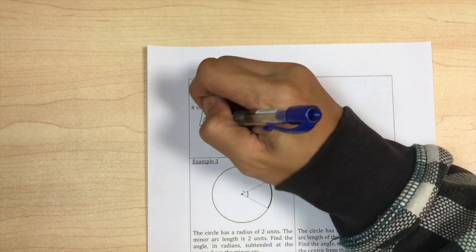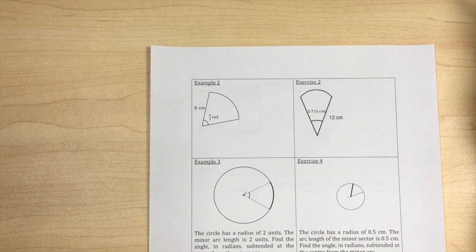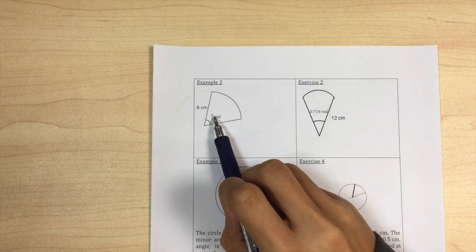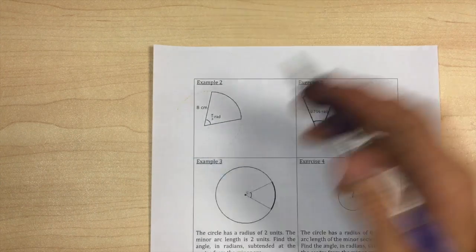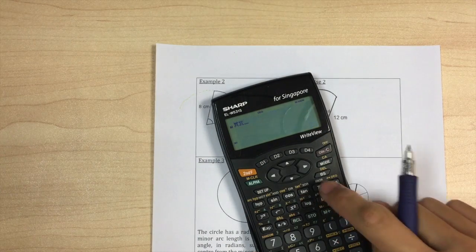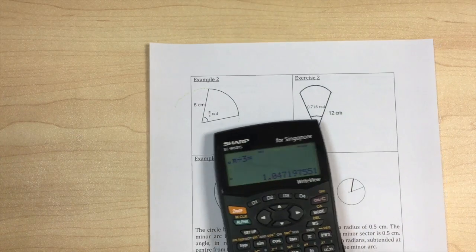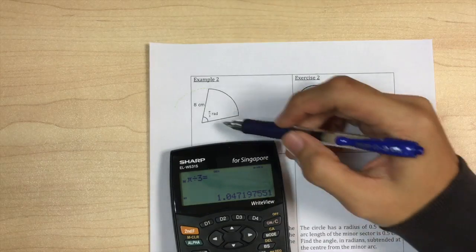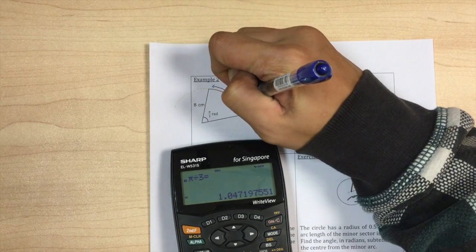Sometimes the angle is given to you in a weird unit. It doesn't matter. I see this thing over here, I will just imagine this is some number. What number is that? I can just press my calculator. Pi over 3. So it is this ugly number for the angle over there. Doesn't really matter. Now I want to find this arc length.